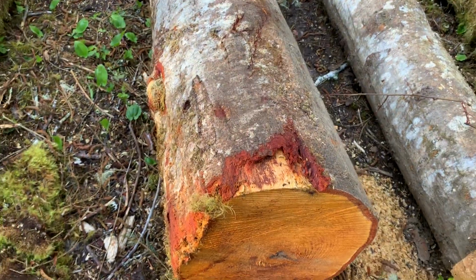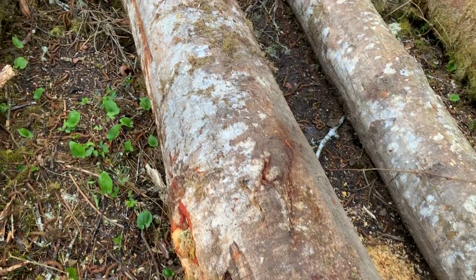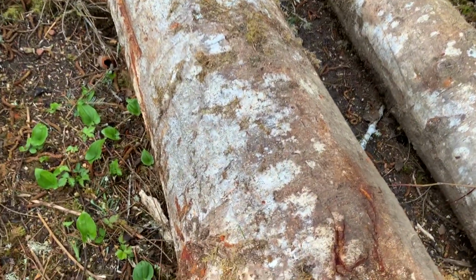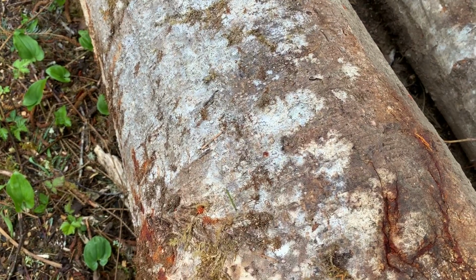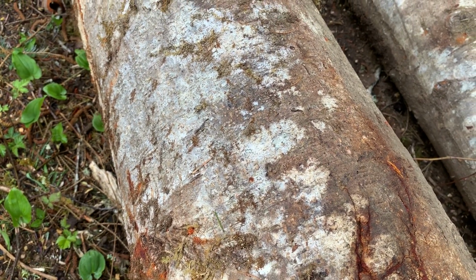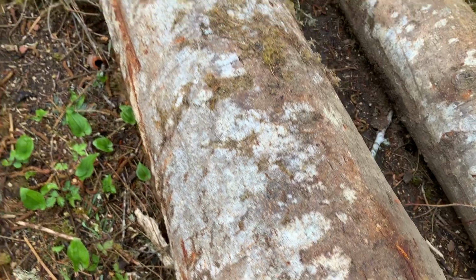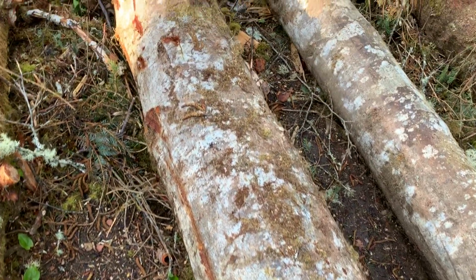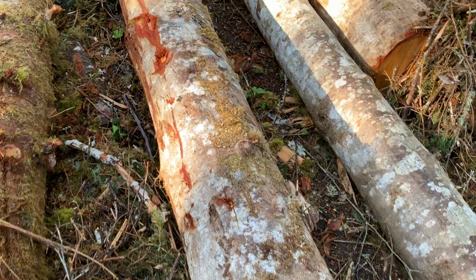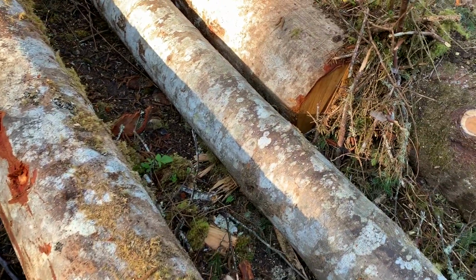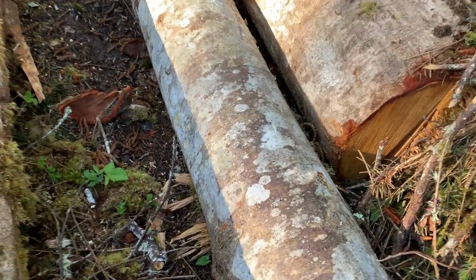As you get to the outside of the bark on red alder, it oftentimes has these nice white lichens on the outside. The bark is not actually that color. That is a lichen. That's very prevalent with alder. Here's another one here, and you can actually see the lichen patch pretty well right there in the light.